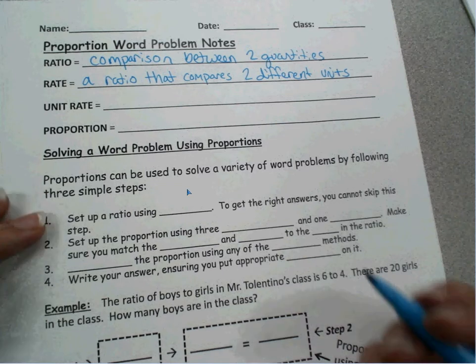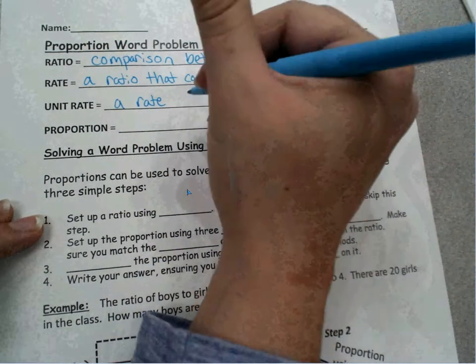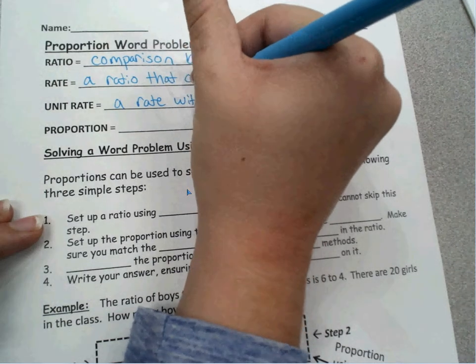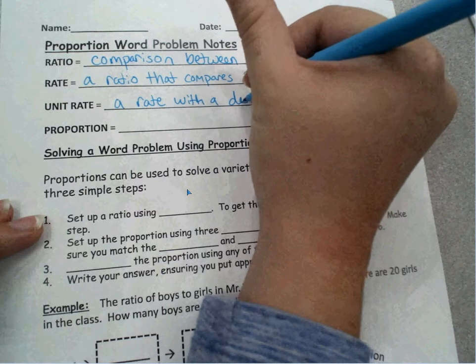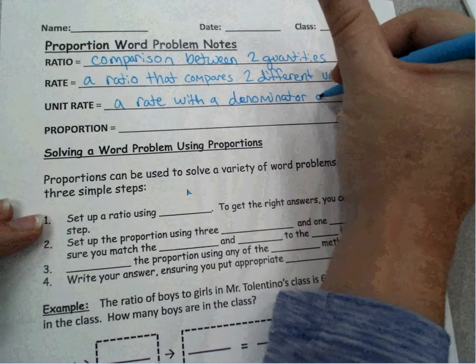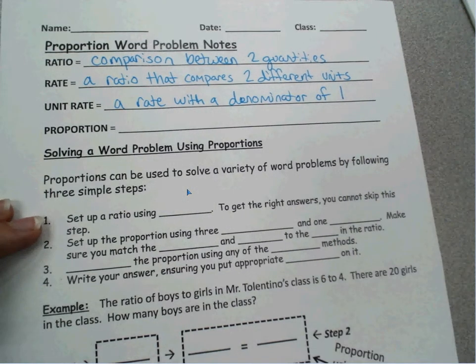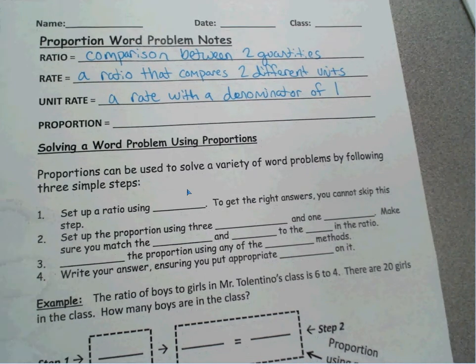Now a unit rate is a type of rate that has a denominator of 1. So when we divide our ratios or our rates, that's how we get our unit rate, because it gets a denominator of 1.